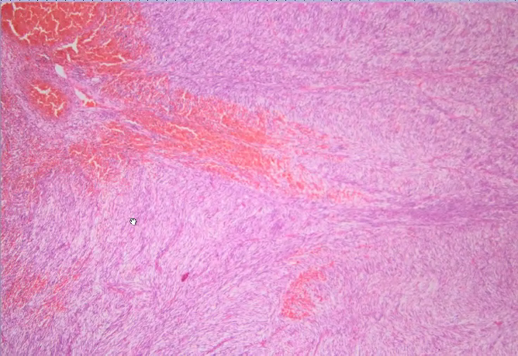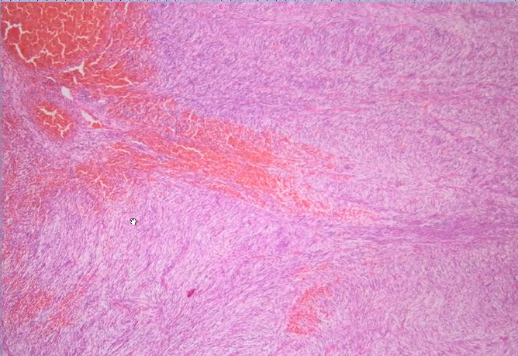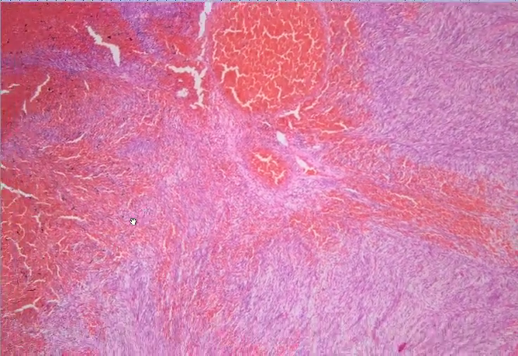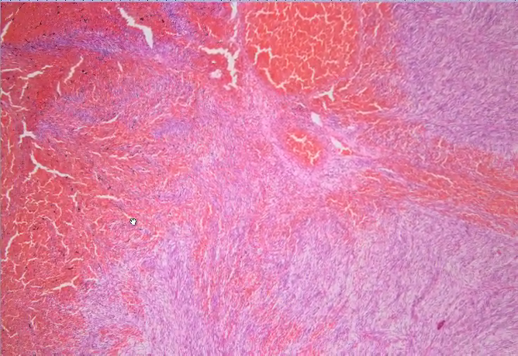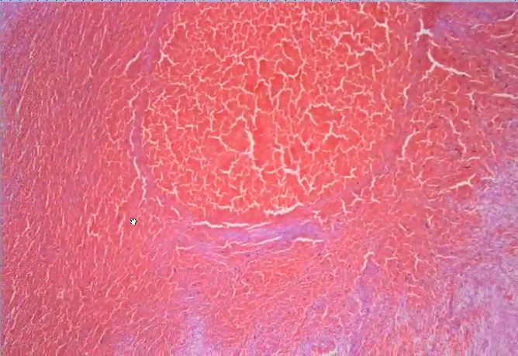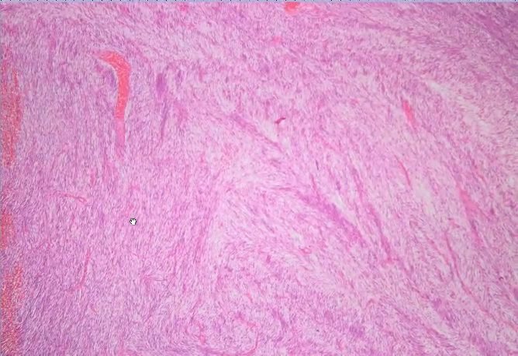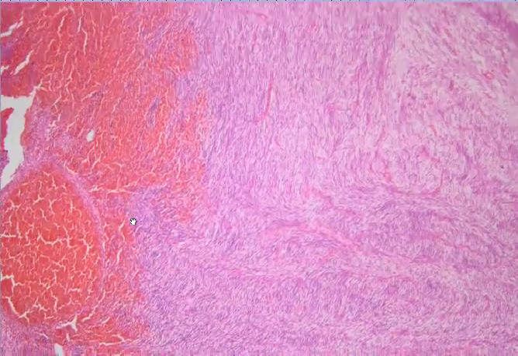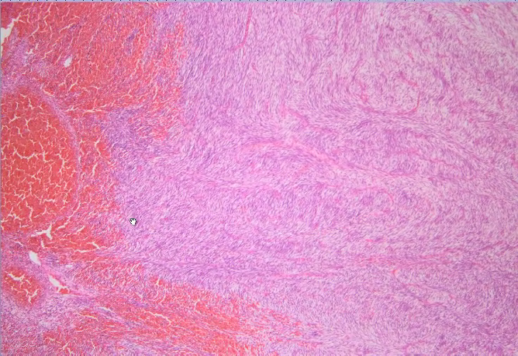At first look, you may see these extravasated erythrocytes, but these areas are secondary to the previous biopsy. One morphological clue is not enough to call something benign or malignant.